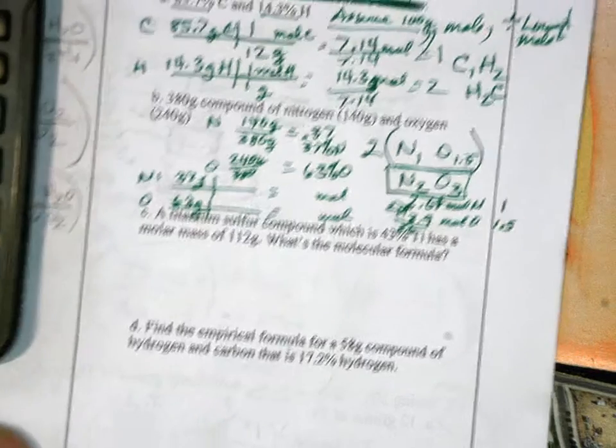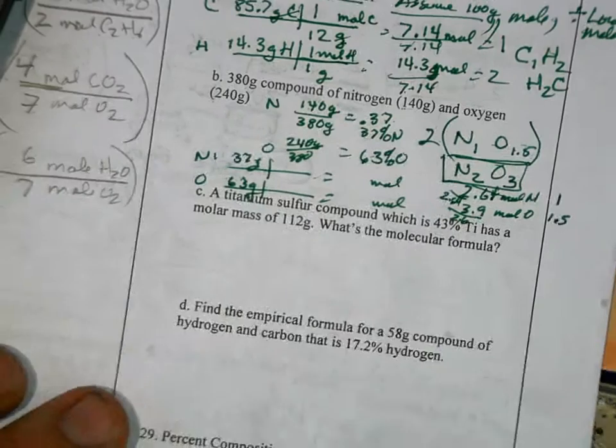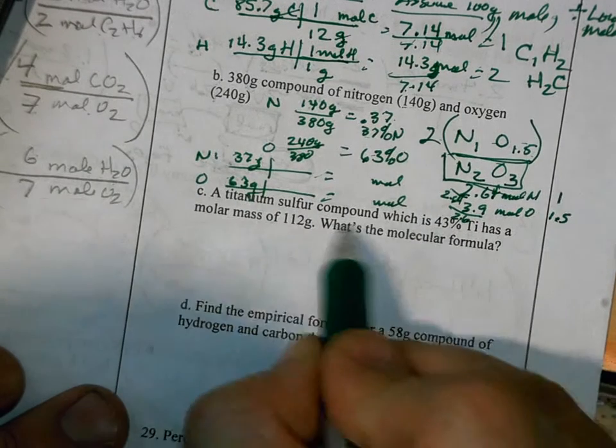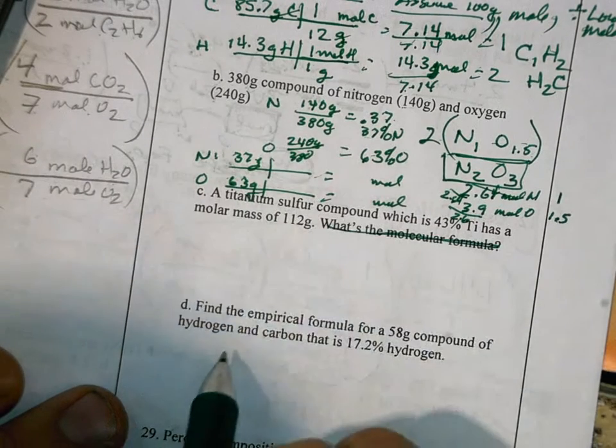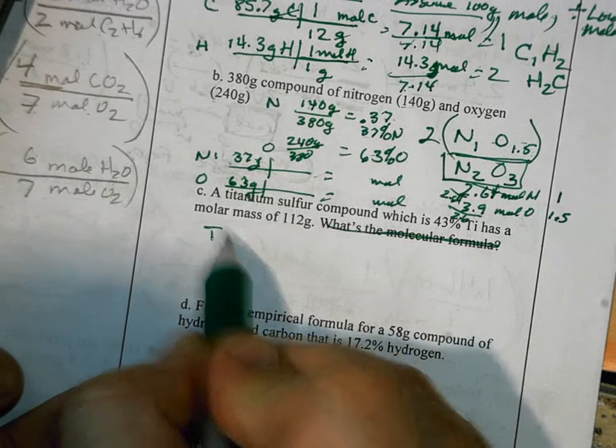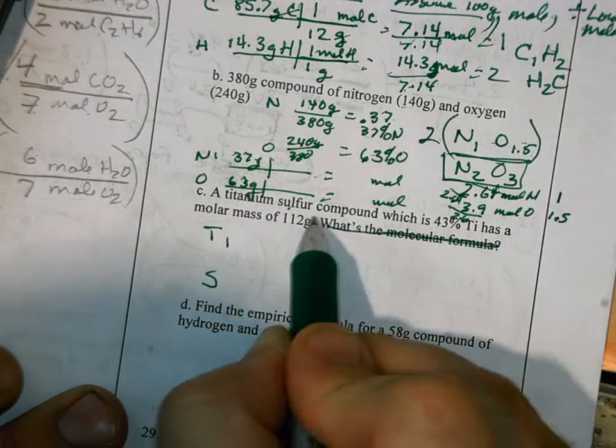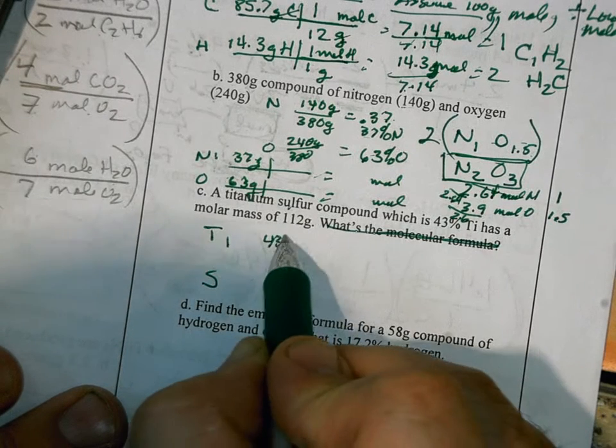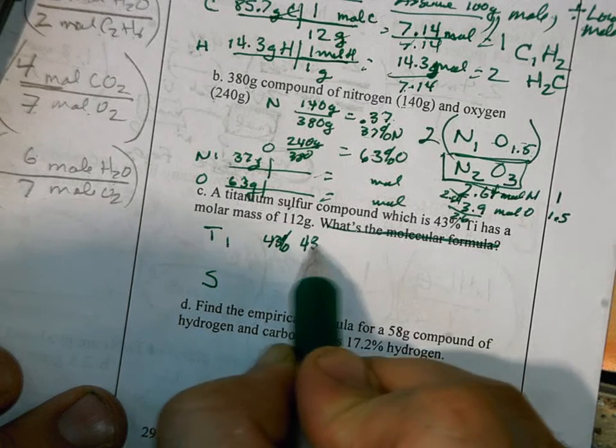Okay. For part C, now they're giving you more. Okay, we don't need the molecular formula. Sorry, we don't need to go that far. Titanium and sulfur. Titanium is 43%, which means we've got 43 grams of titanium.